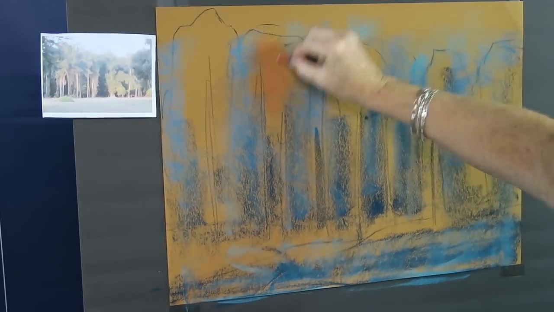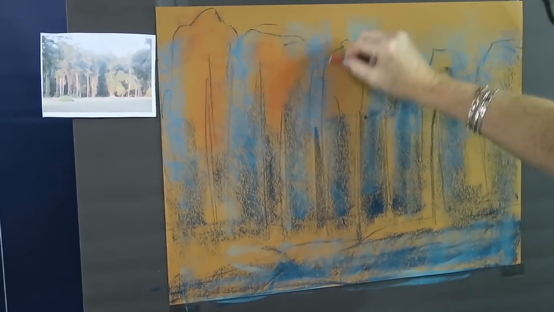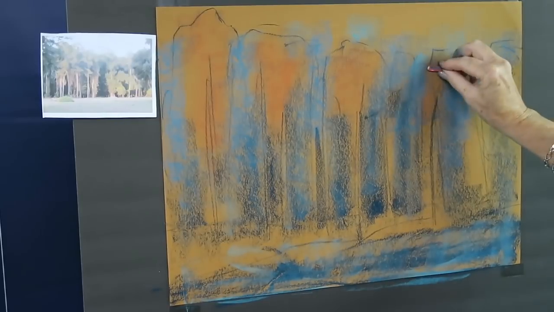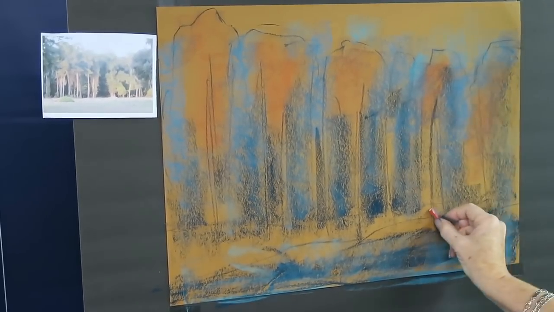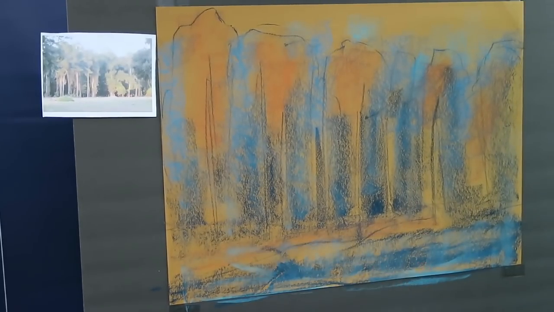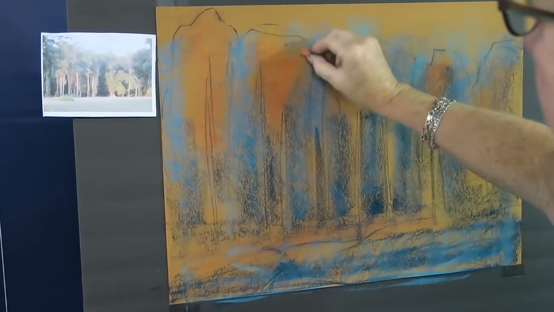Now I want to block in the tree shapes, so I'm going to take my darker orange and block in the sunlit trees. And you can see I'm going to add some down in the foreground. This color must be very hard because it's not really coming off very easily.